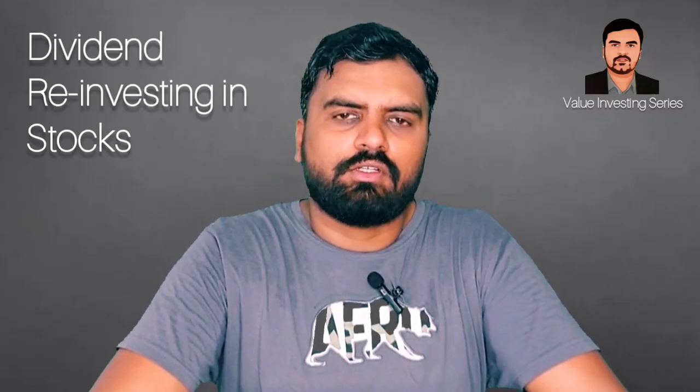Now let's get into the stocks. If you are holding a 10 lakhs worth portfolio of stocks, some stocks will not be giving dividends, some stocks will be giving nominal dividends, and some stocks will be giving high dividends. On average, let us take a 1% dividend yield. Dividend yield is nothing but the amount of dividend the company is paying out per rupee invested in that stock. So a 1% dividend yield over a 10 lakh portfolio is like 10,000 rupees. So 10,000 rupees you are getting.